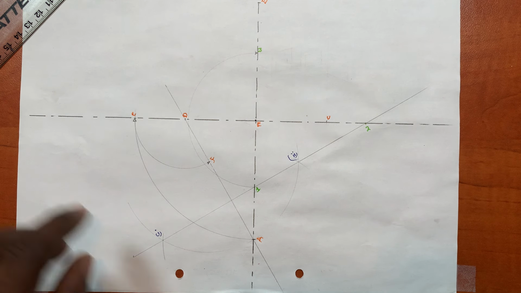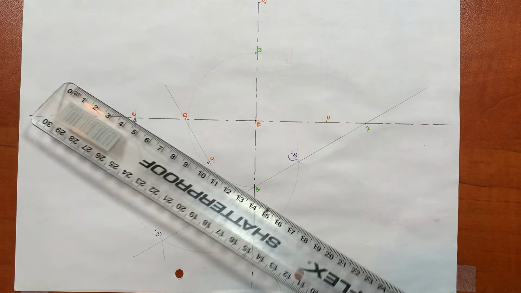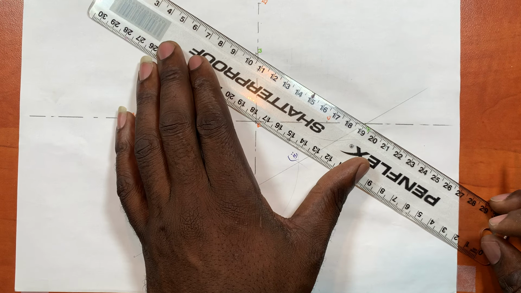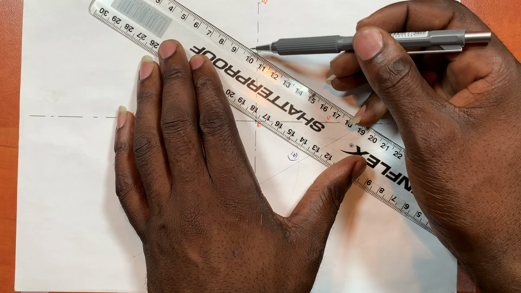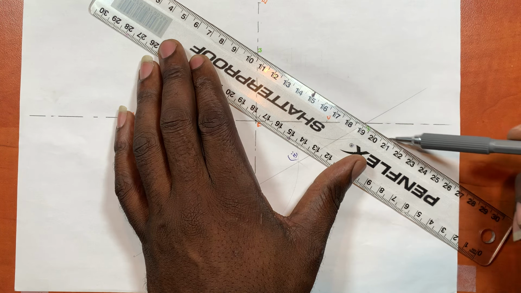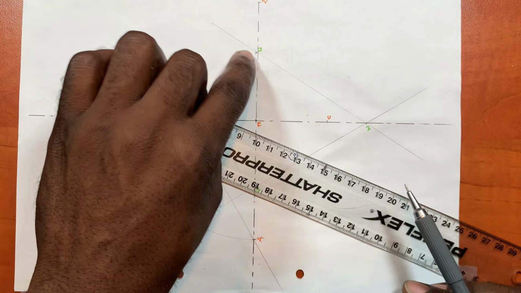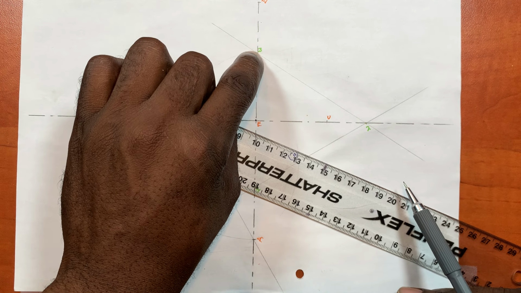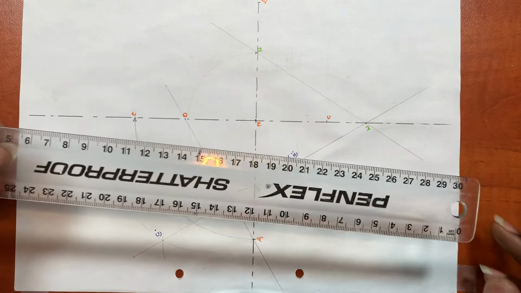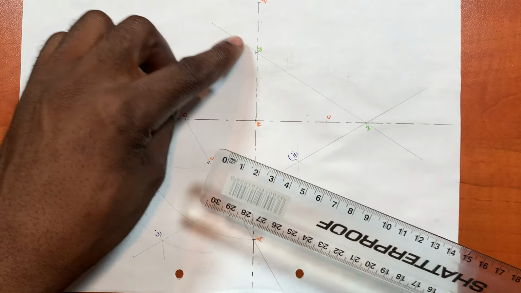Okay. So now I can join point 2 with point 3. But then further extend your constructional line. Further extend them. Let them pass your point 3. Don't just stop here. Faint, remember, as a constructional line. So just let it pass.